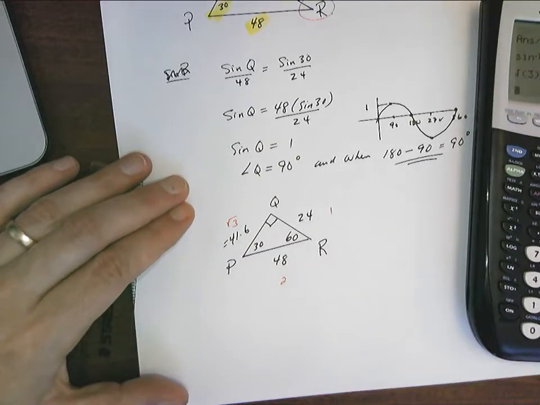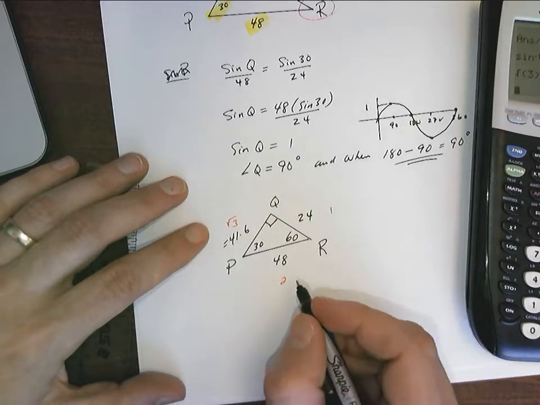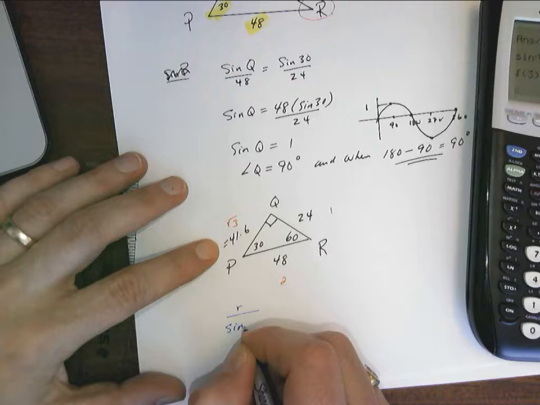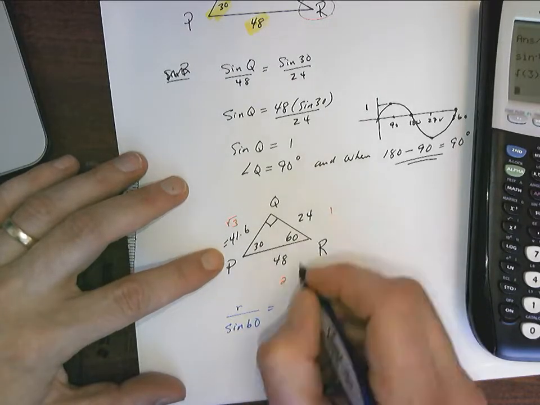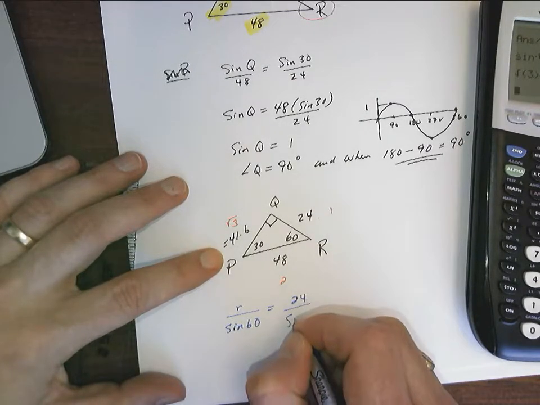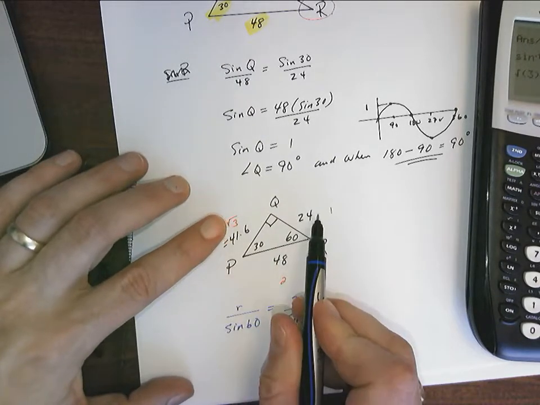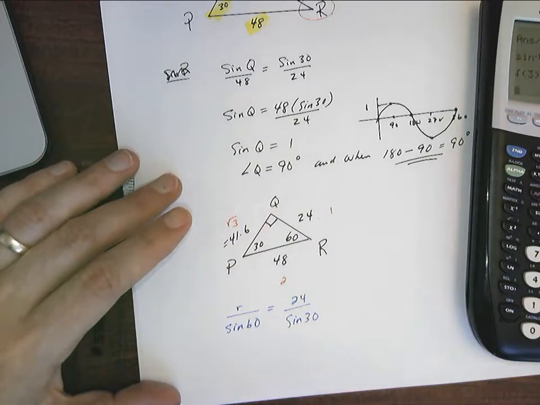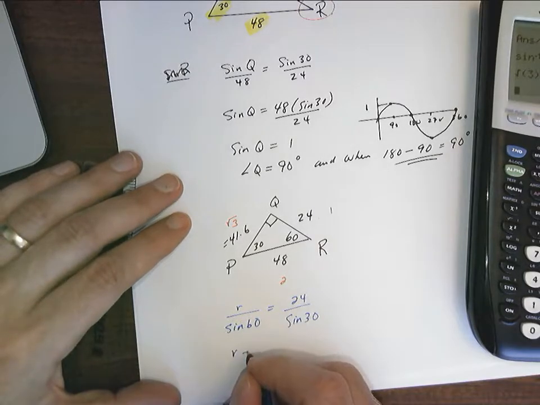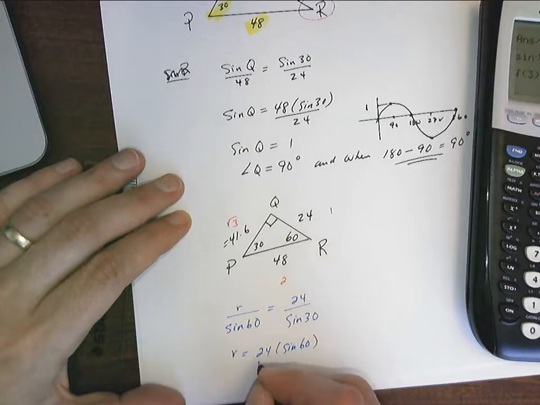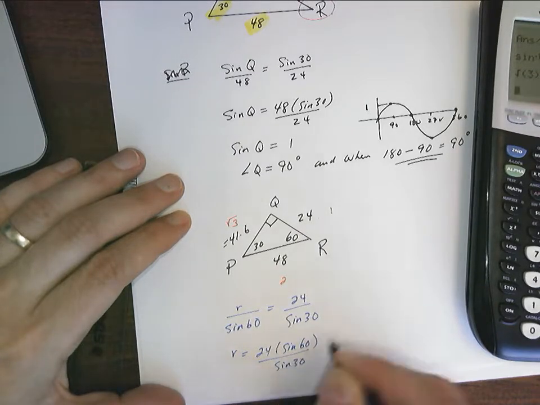Just for fun, let's do it another way. Let's do it like we've been doing all the other ones. Let's do r over sine of 60 equals 24 over sine of 30, right? So that's this over that equals this over that. And rearranging that, you'll get r equals 24 times sine of 60 all over sine of 30.